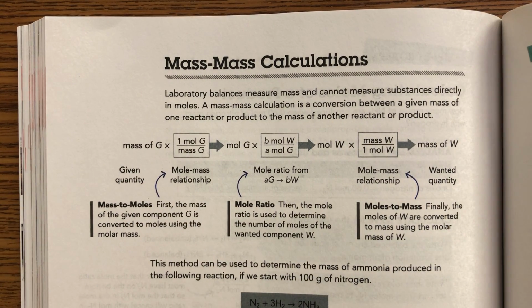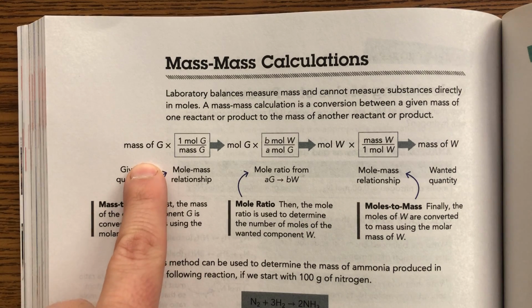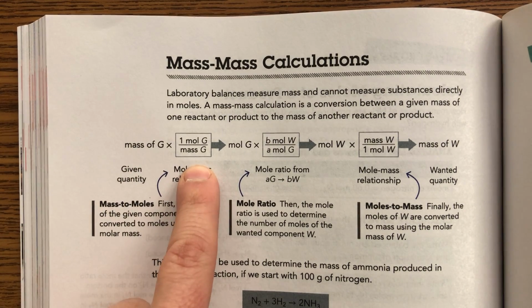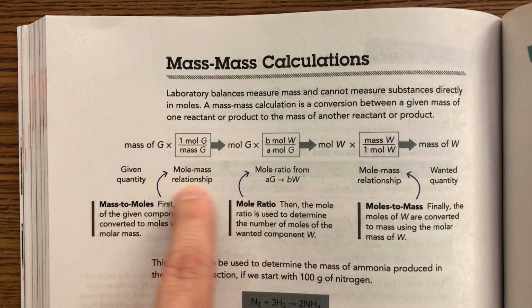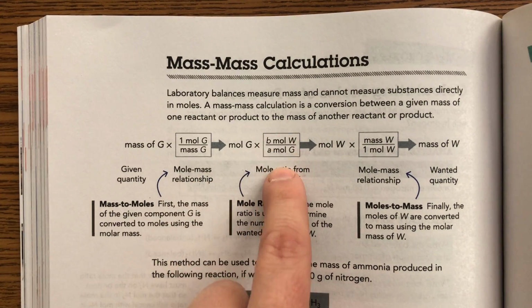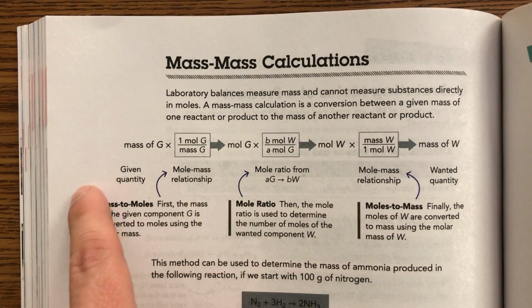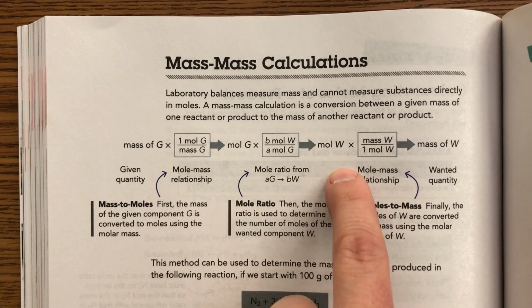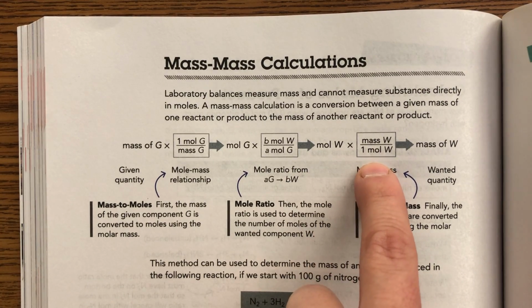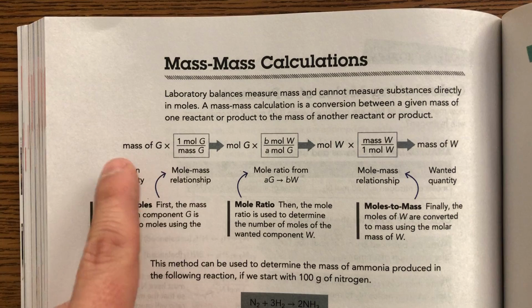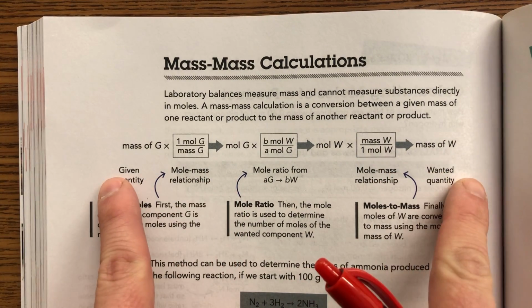So what we're going to do is find the mass of G, which will typically be given to us, and convert it to moles. Then we're going to compare those moles to the mole ratio of G and W. And then we're going to convert the moles of W to the mass. We're basically extending the problem two ways.